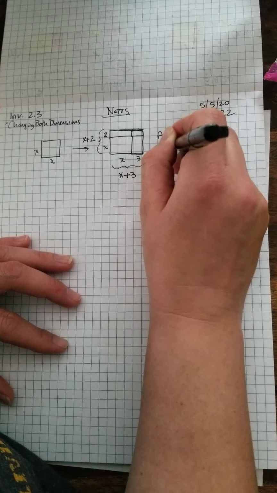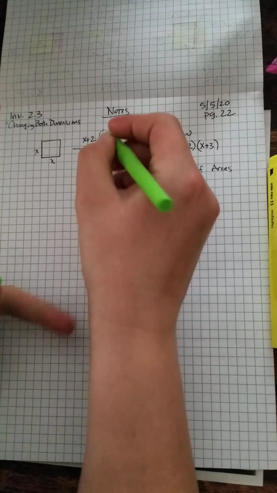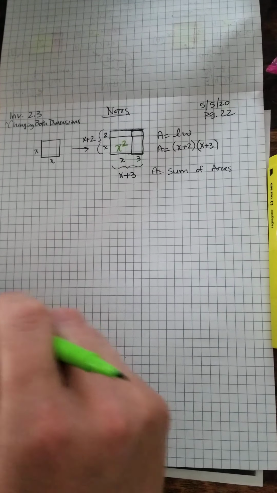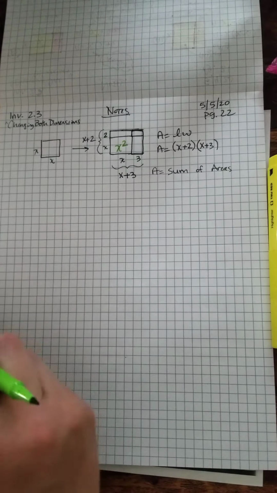Sure, why not? All right, so basically I have this square here, which is x squared. We'll make that green. So my area here, I could represent that as x squared. Then I have this section here, which is 2 times x, or 2x.